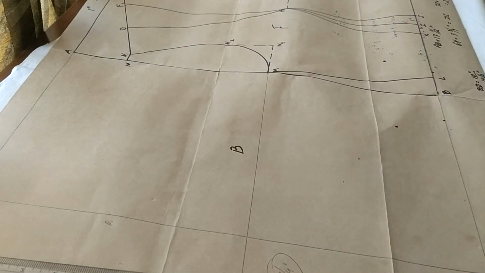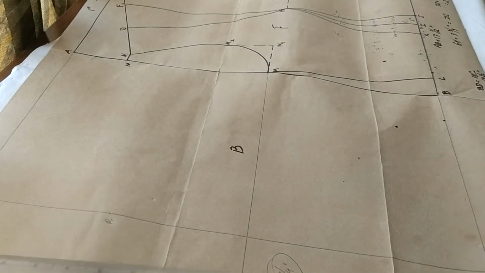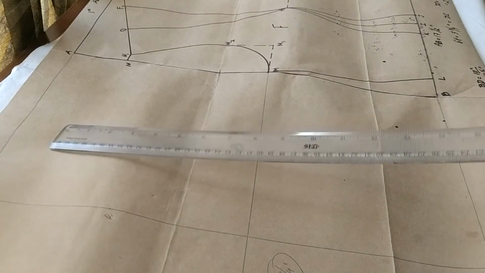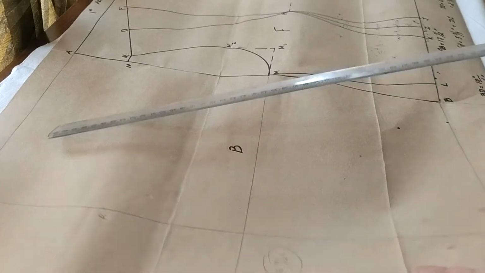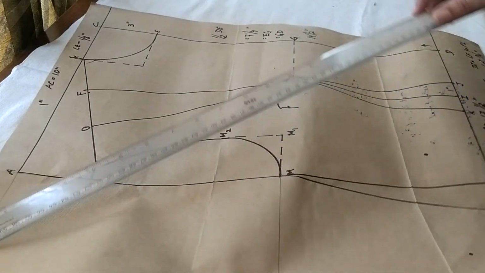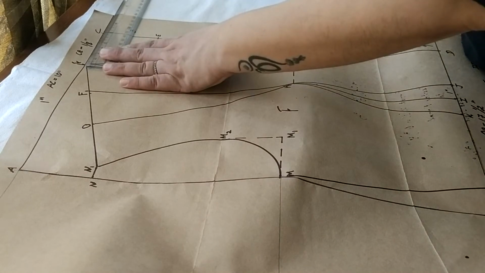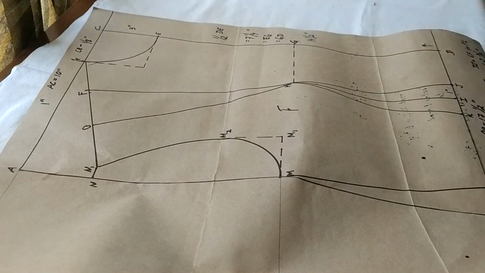Okay. After doing this, next is to mark the back neckline width. To do so, I will first have to measure the front neck width. Front neck width is 1/8 inch less than 3 inches.